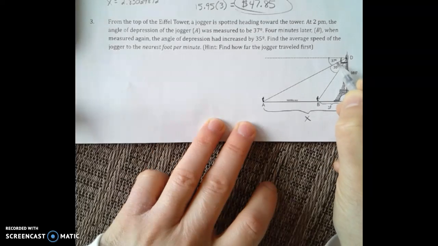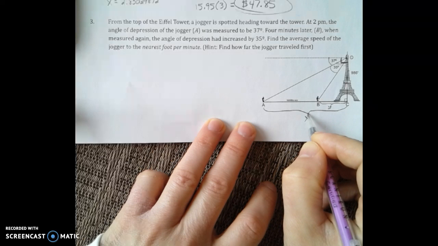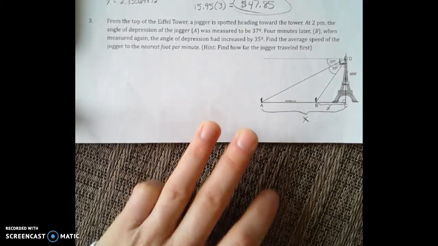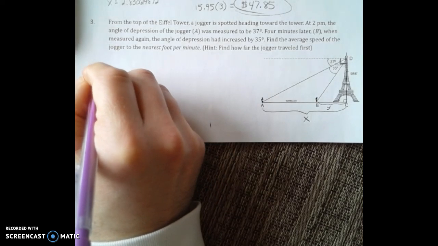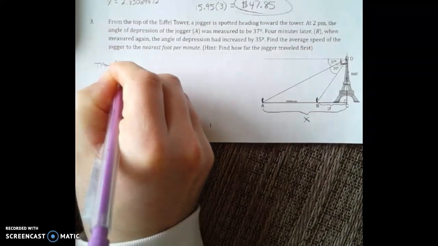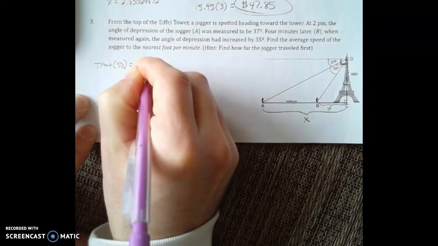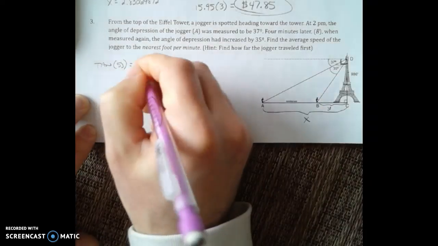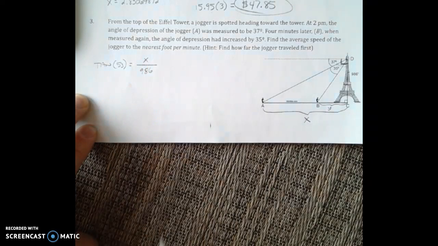Okay, so this is a 53 degree angle here. X is opposite of that. And I also know that the tower is 986 feet tall, and that's going to be the adjacent side. So again, I've got opposite and adjacent, so I'm going to use tangent. So I'm going to do tangent of 53 equals the opposite side, which is X, what I'm looking for, over the adjacent side, which was 986, which is the height of the tower.